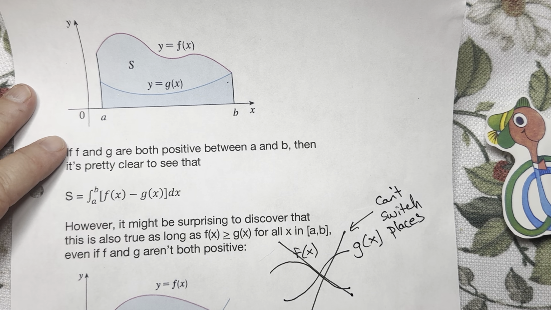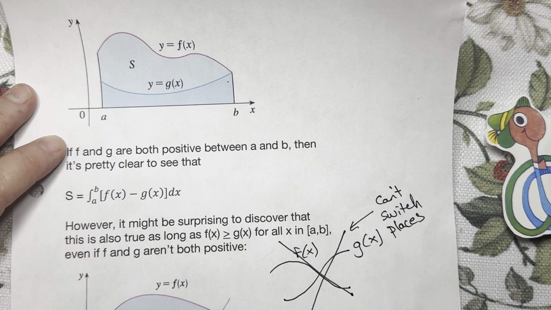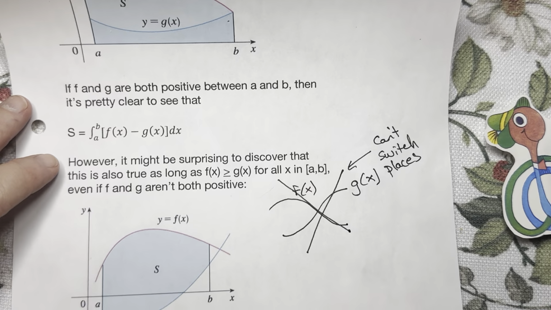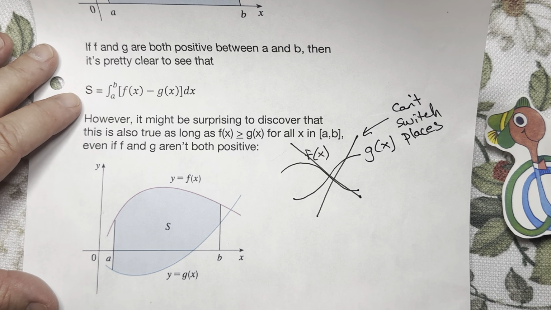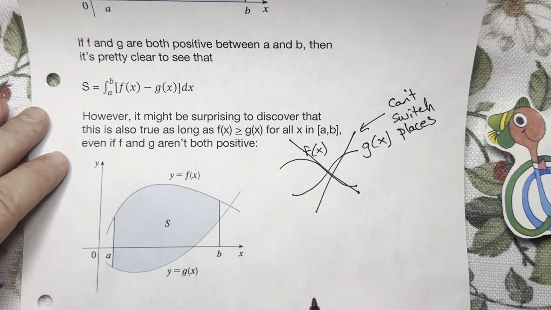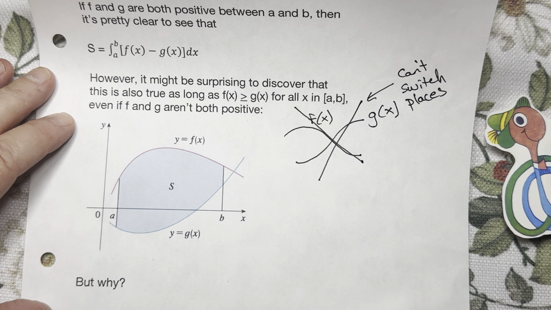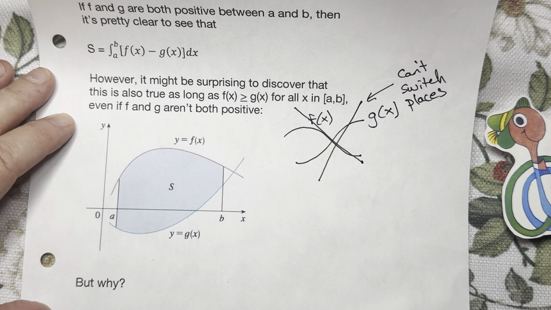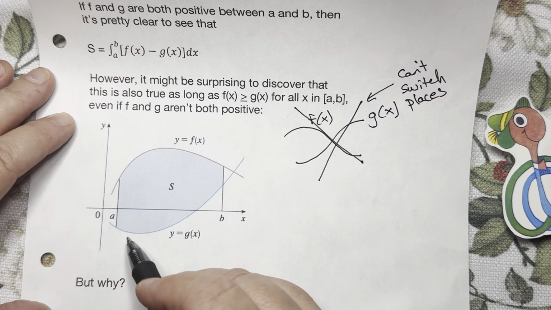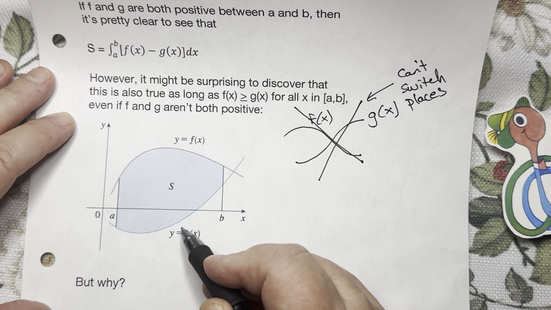So as long as f is greater than g at all points, it actually doesn't matter if f and g are both positive, which gets really interesting. And so I asked at the bottom of this page, why is that true? It's a fair question. Why is it true that it doesn't matter as long as f stays greater than g? G is negative over here.